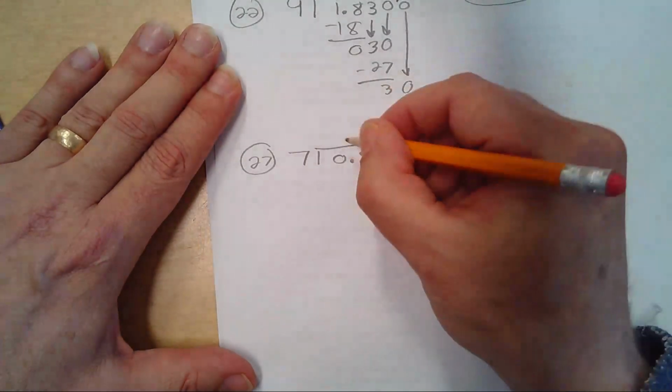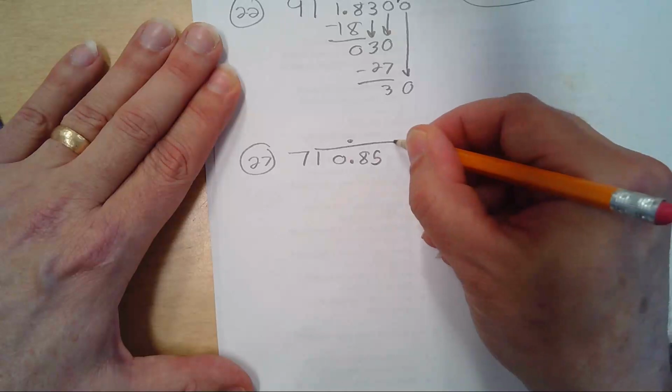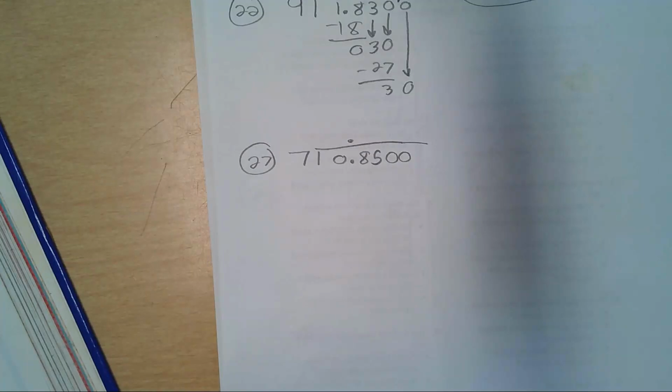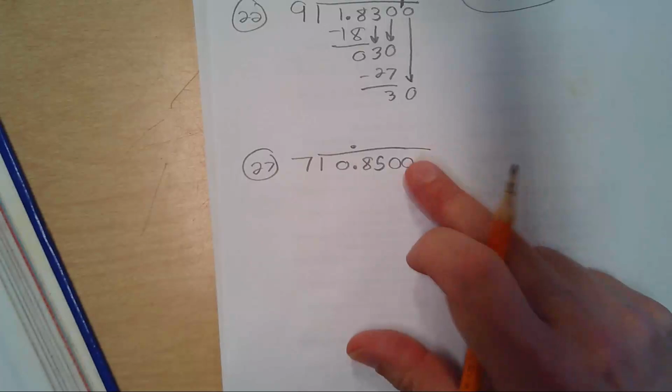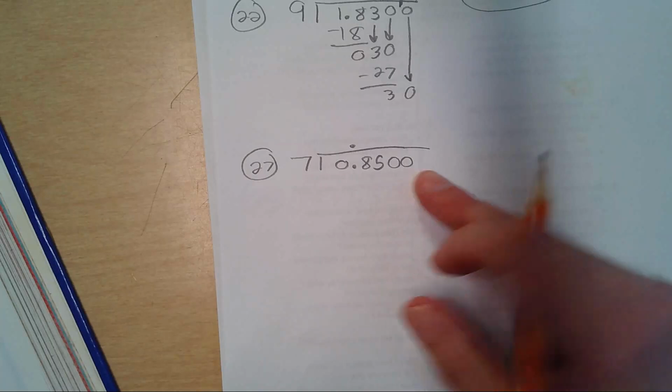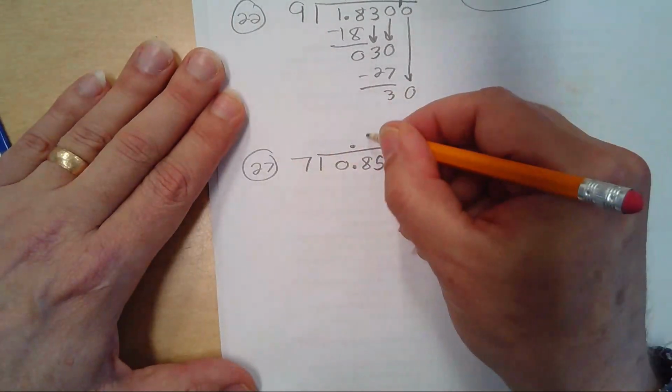27. I'll get my decimal in place. If it helps you, you can write it out to 4 place values right off the bat, which I did this time. Totally up to you, whatever helps. 7 goes into 8 one time.